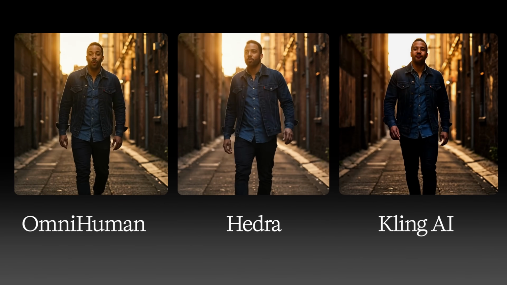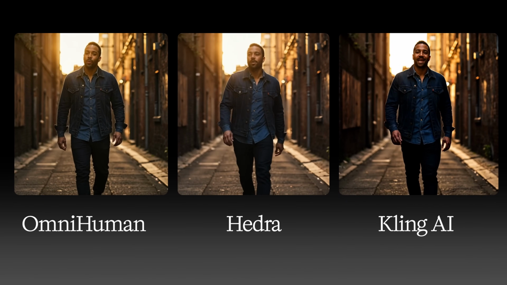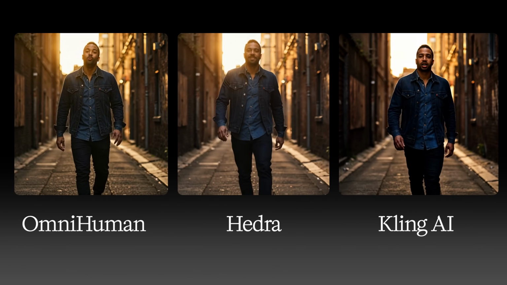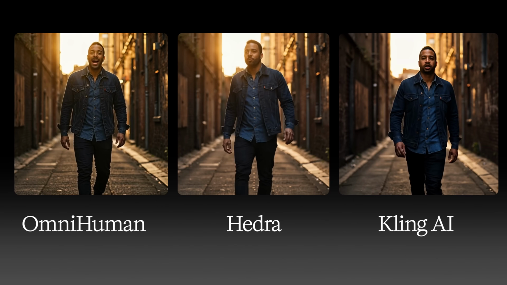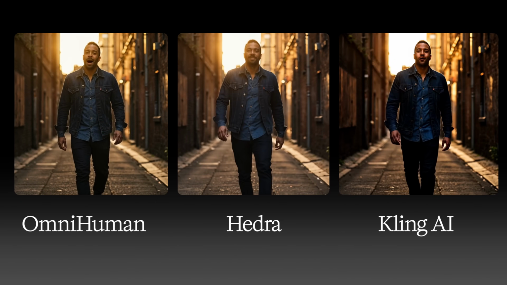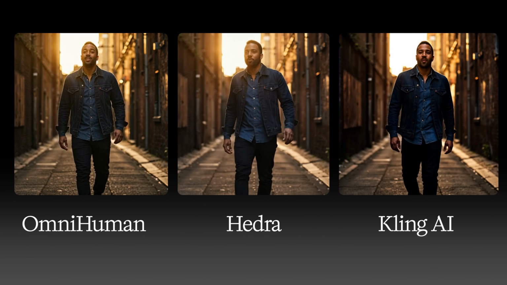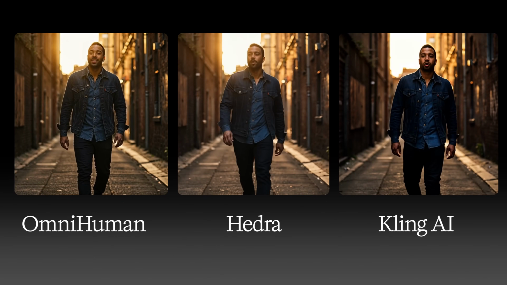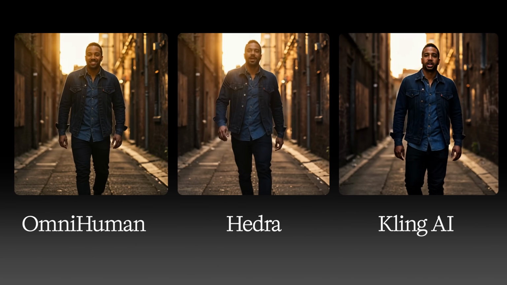It's again a trade-off between how dynamic you want your scene to look versus how natural you want your lip sync to be. And again, in this example, our characters are walking dynamically, but the lip sync quality is not as good as OmniHuman and Hedra. It looks very much AI-like and not really natural.